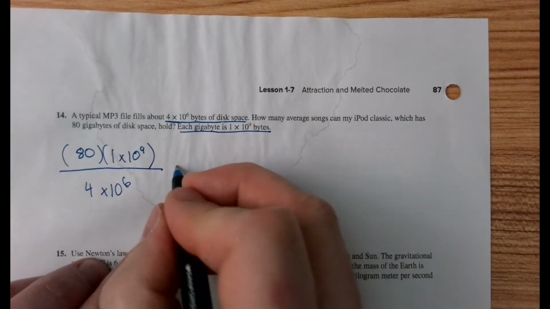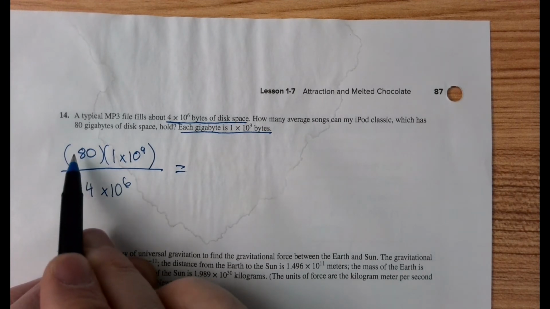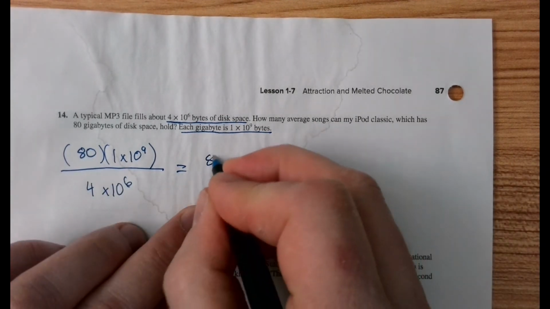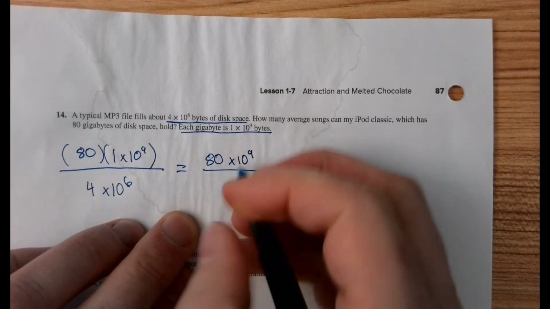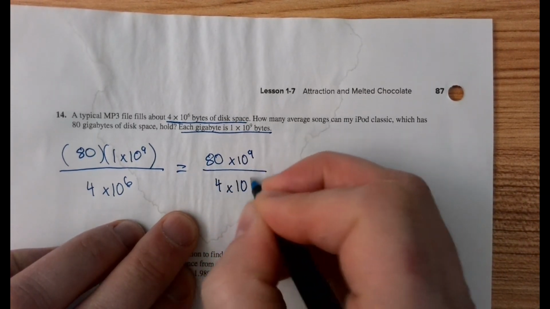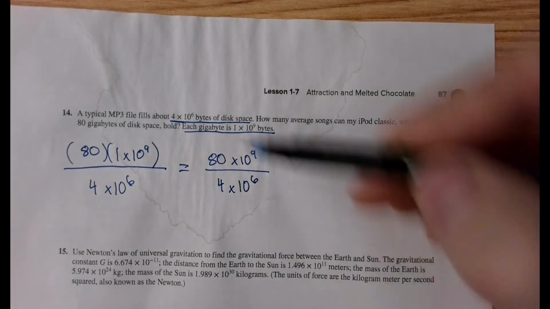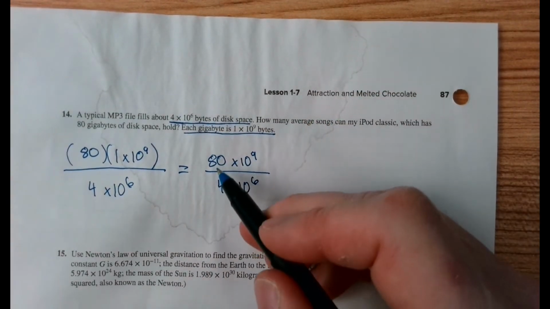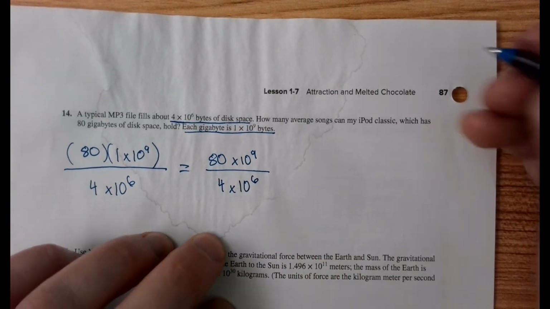Well, multiplication here, we can multiply this number not in scientific notation times the number in scientific notation and still get 80 times 10 to the 9th. This is technically not scientific notation because this should be 8, which if we wanted to convert that to scientific notation, we'd make it 8 times 10 to the 10th. But we don't really need to worry about that.